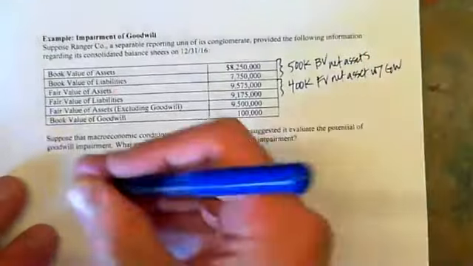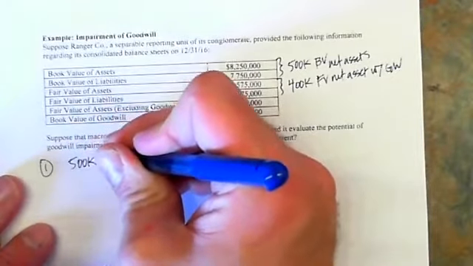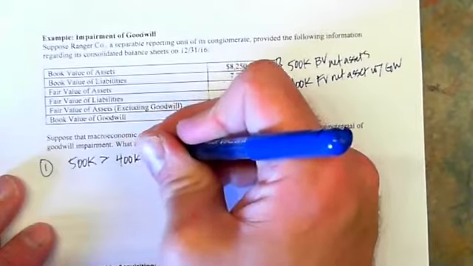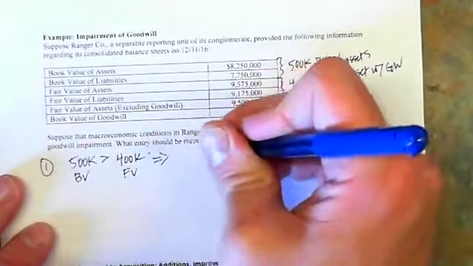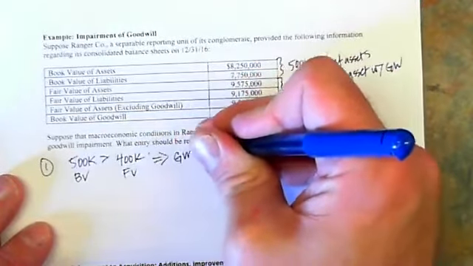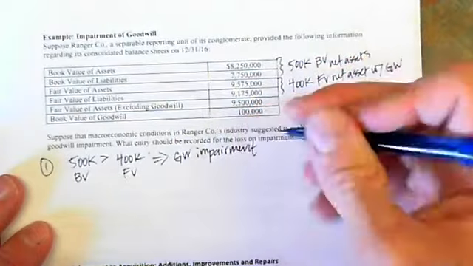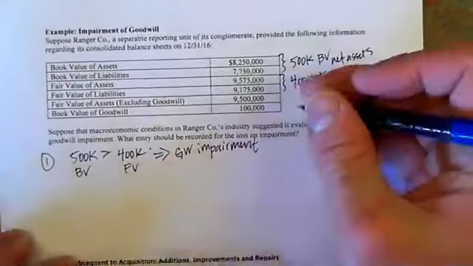So that's the first comparison. $500,000 book value is greater than the $400,000 fair value, which implies goodwill impairment is necessary. So notice the test for whether it's necessary is about all of my net assets, right? Not just goodwill itself, because I haven't even looked for it yet.